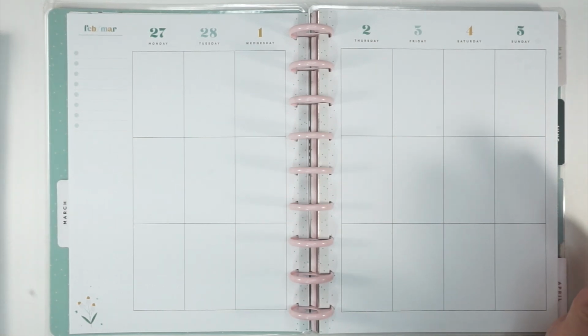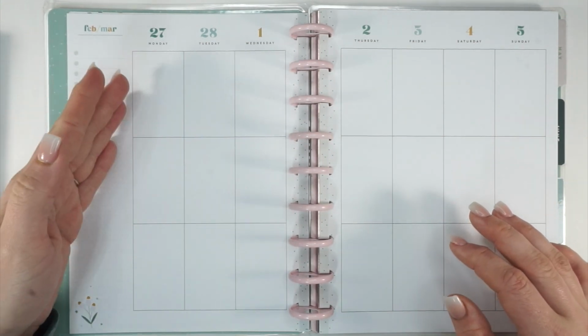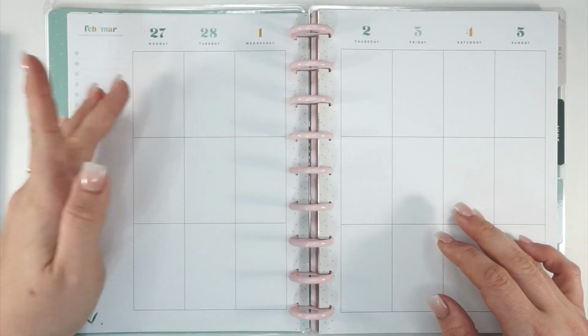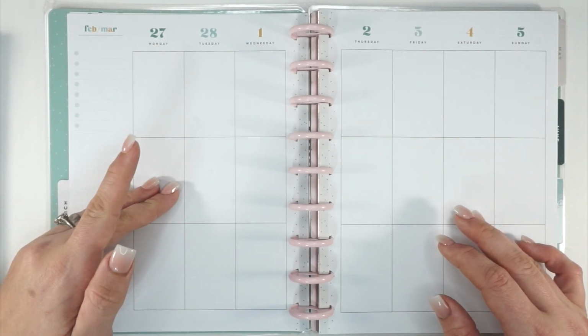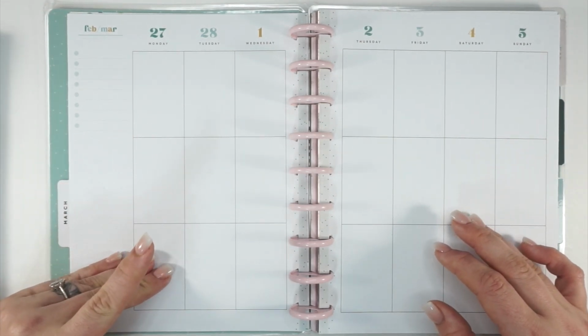So the first way that you can divide up your plans is you can take these 3 boxes and have one of them be things that are happening in the morning, one of them things that are happening in the afternoon, and then one of them things that are happening at night.